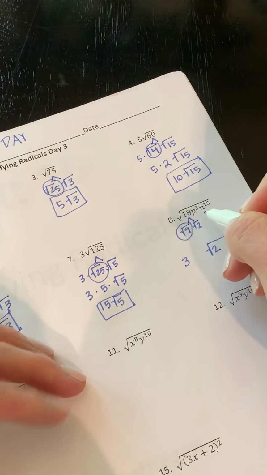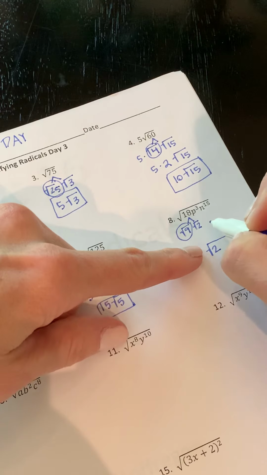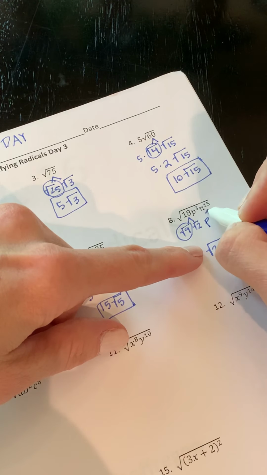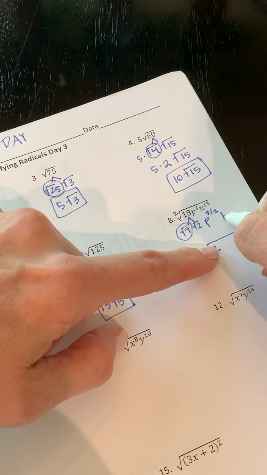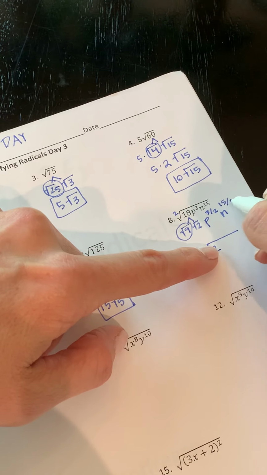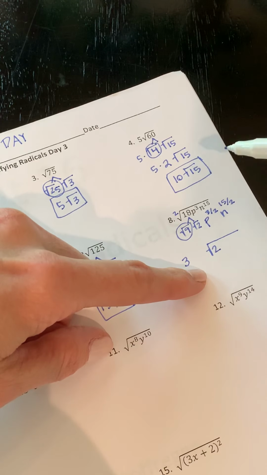Then you can deal with your variables and the power over root. Remember, you do 3 divided by that understood 2 that's right here. And then you're going to do n to the 15 divided by 2. Just a few things to remember.